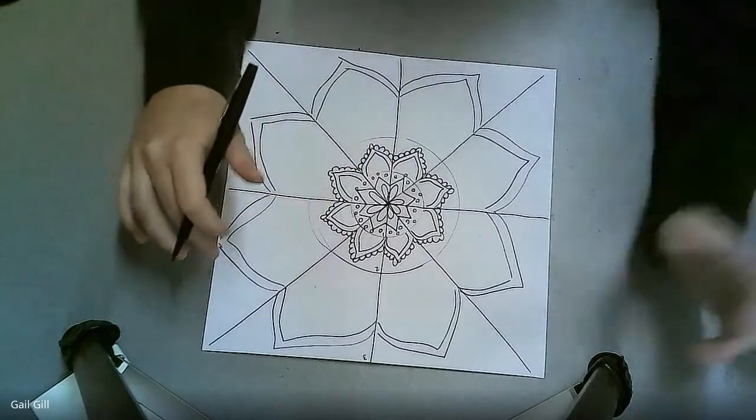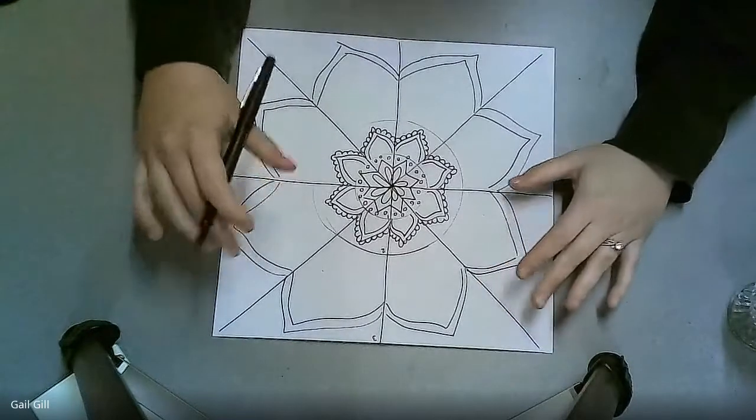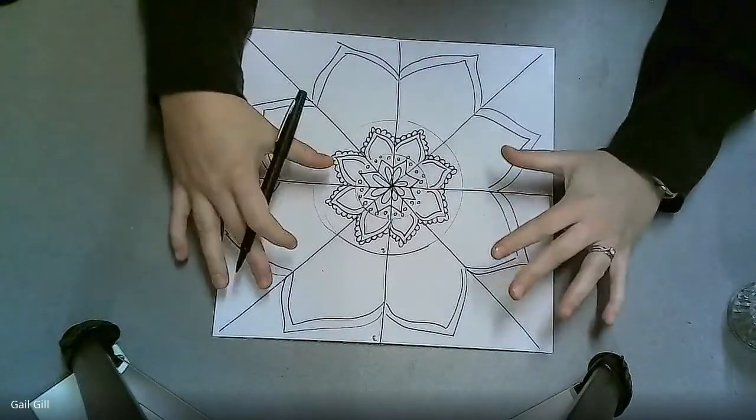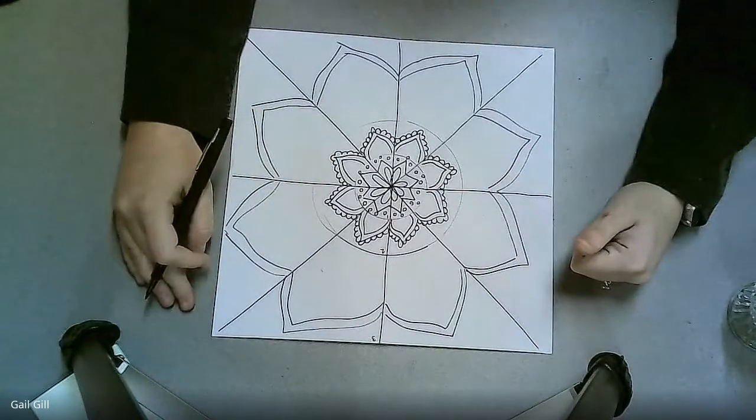And we're going to talk about color tomorrow. We're going to talk about how to color your mandala because we want to also make sure that our color is symmetrical as well. So this is how to get your mandala started. And I will see you guys tomorrow for the coloring tutorial.